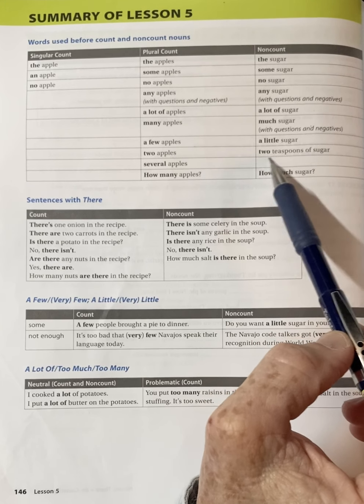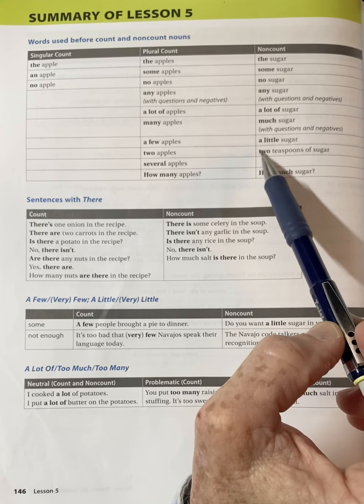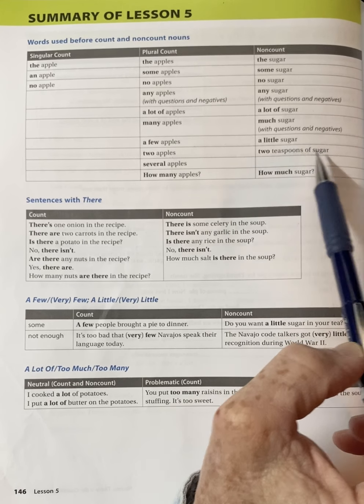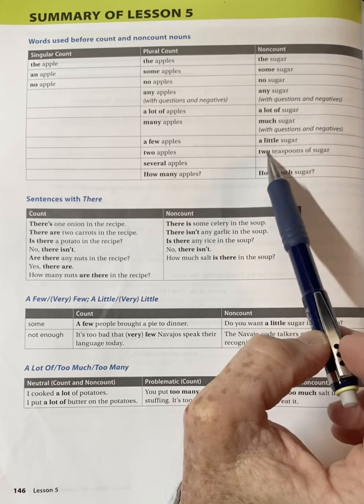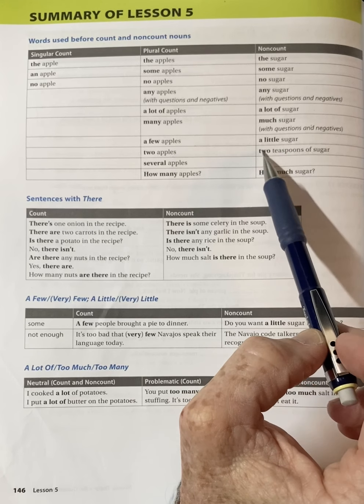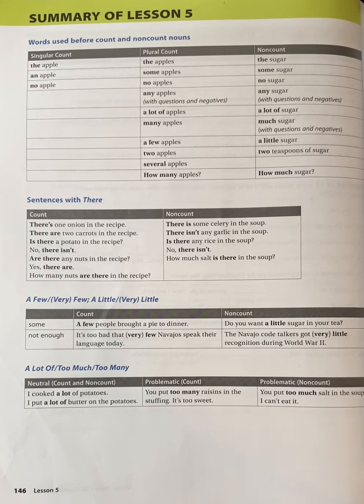Notice that we have a number here, but we do not say 2 sugar, right? We have made this a counting noun by putting teaspoons in front of it, because teaspoons is a counting word, a counting noun. 2 teaspoons of sugar.